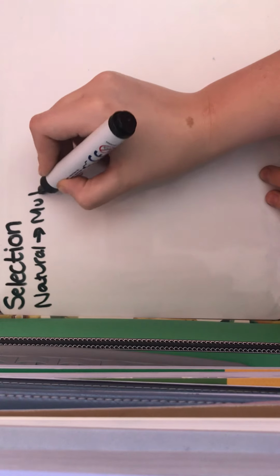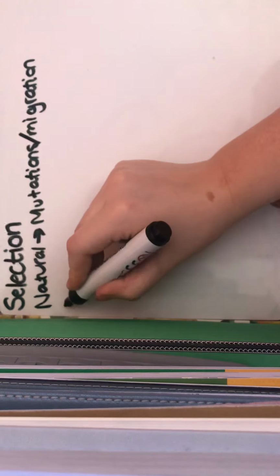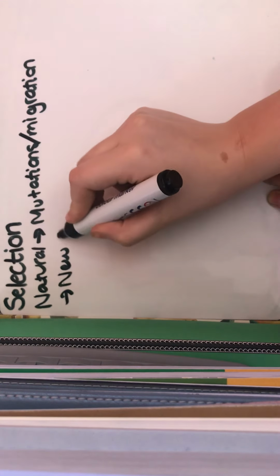What happens in natural selection is that mutations and migration introduce new alleles into populations. So this is a result of mutations or migration, and we've got new alleles. Some individuals within a population will be better adapted than others to the environment due to the differences in their genotypes and phenotypes.